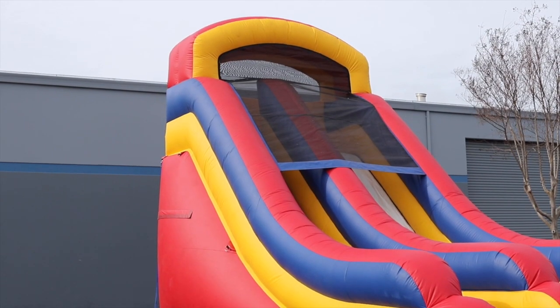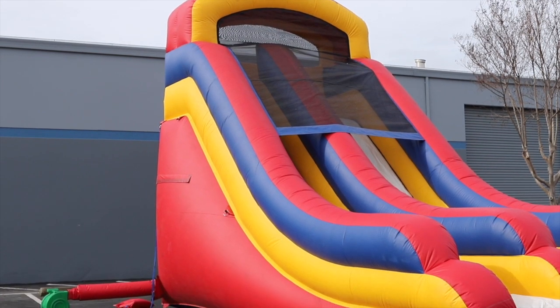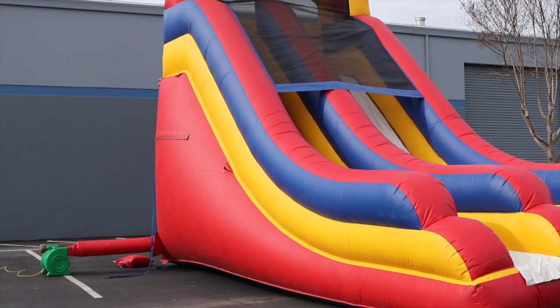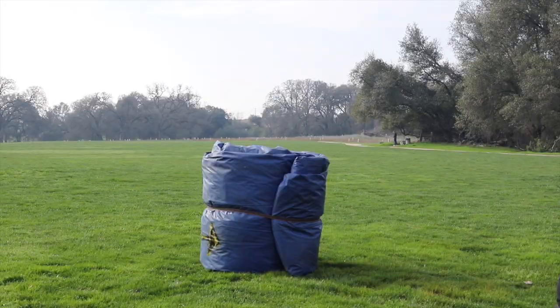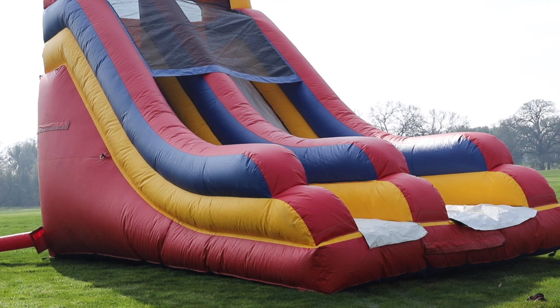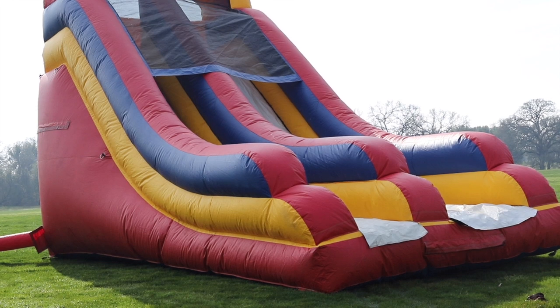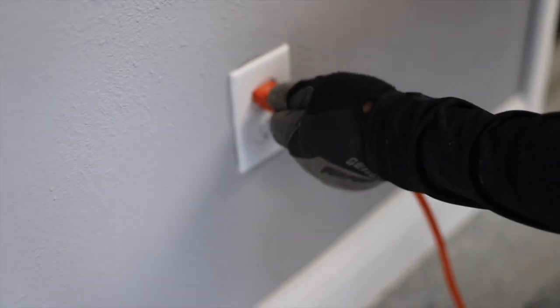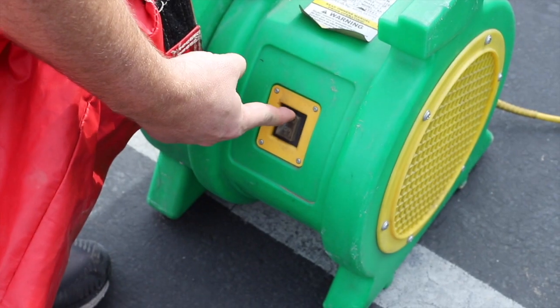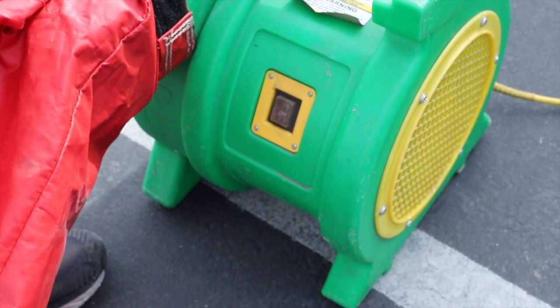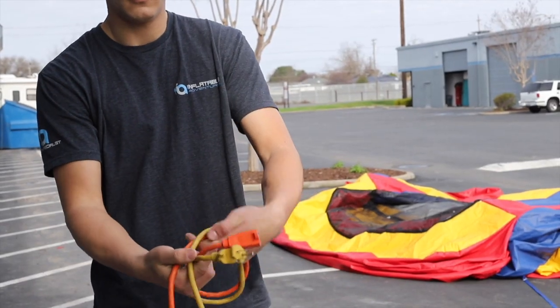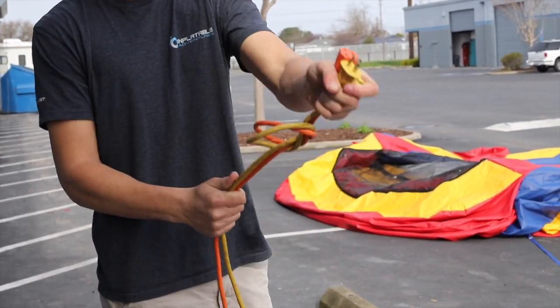Step 1. Choose your setup location with the client. Once the client has determined where they want the inflatable, make sure that there are no overhead obstructions such as power lines or tree branches. Then, kindly remind the client that once the slide is placed, we cannot move the slide. Then, if the client is providing power, make sure the power is within 100 feet of the blower locations. If not, find a location that reaches the provided power outlets.